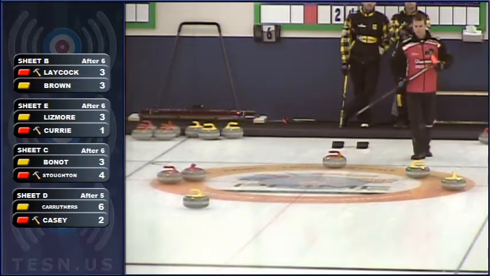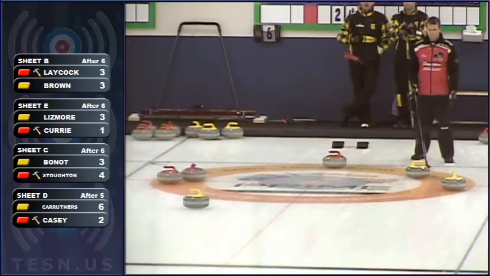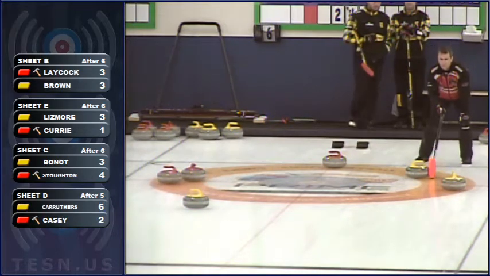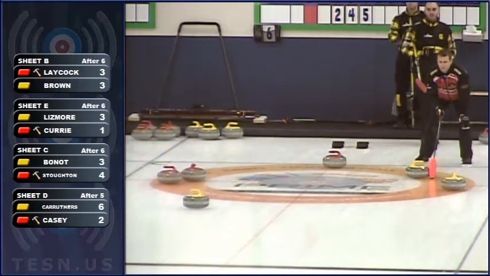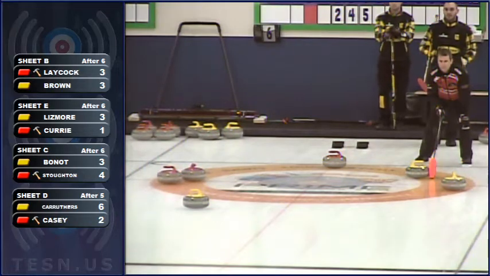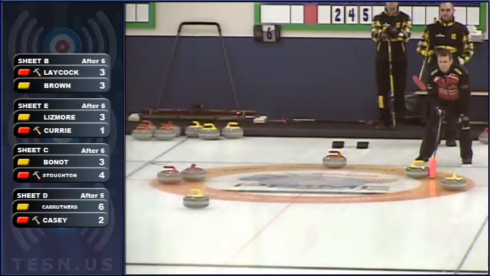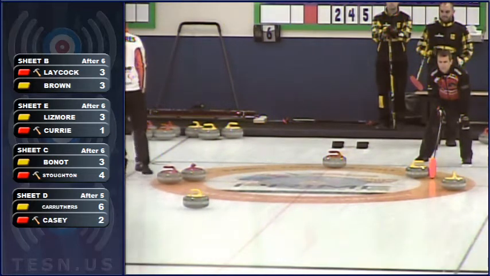Yeah. So over in the Brown Laycock game, they've been trading rocks in the house. Brownie looking to try to hit and roll into a spot where Laycock can't get to it, get a force. It's going to be his first stone.